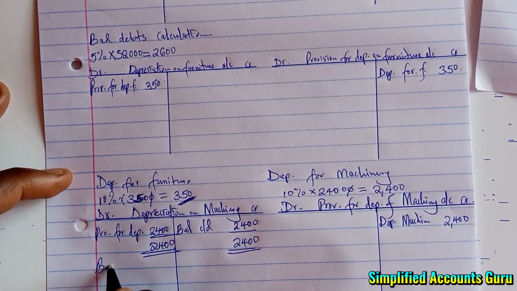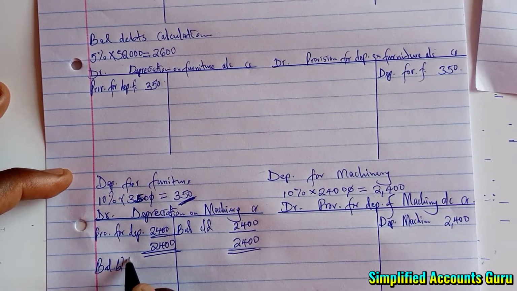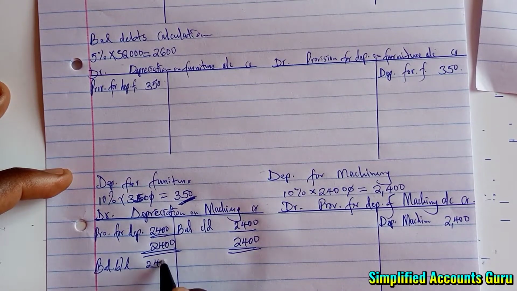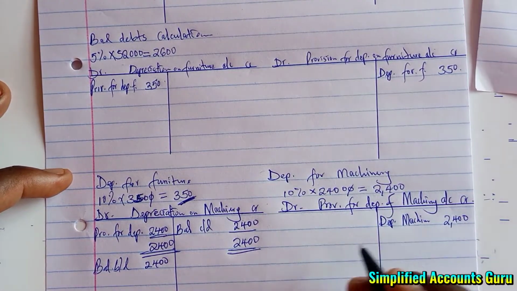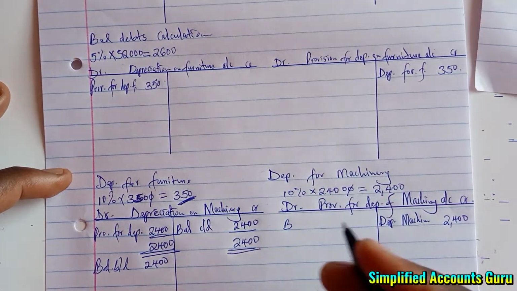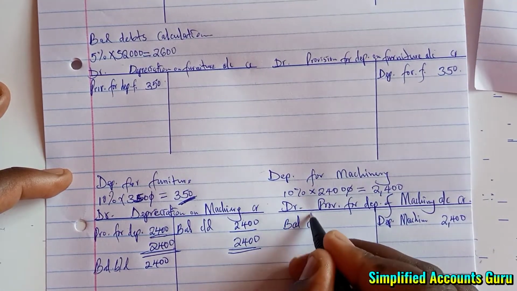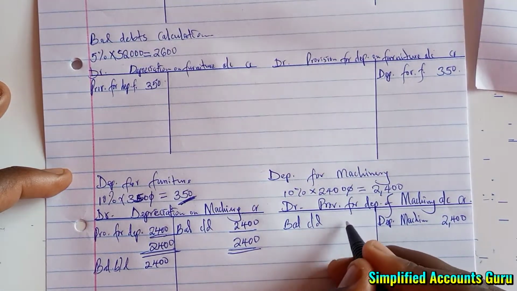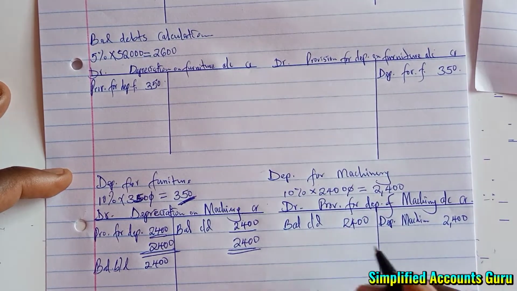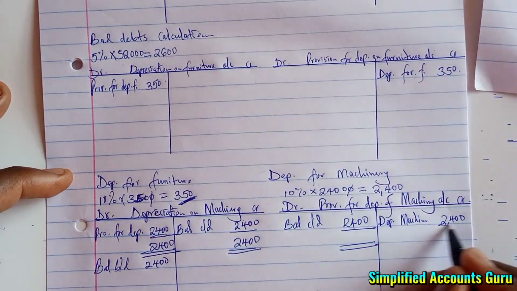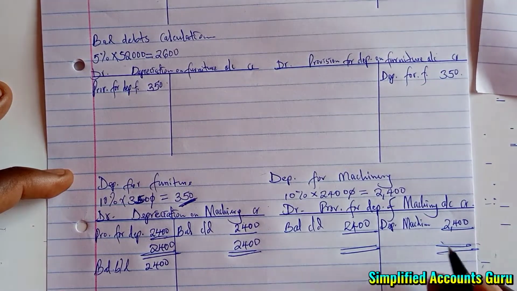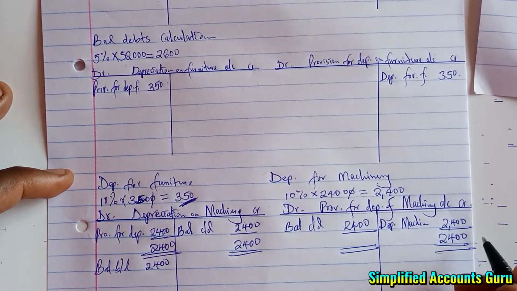Here we say balance brought down of 2,400. Then we come here and say balance carried down of 2,400. Close it at that point, 2,400.